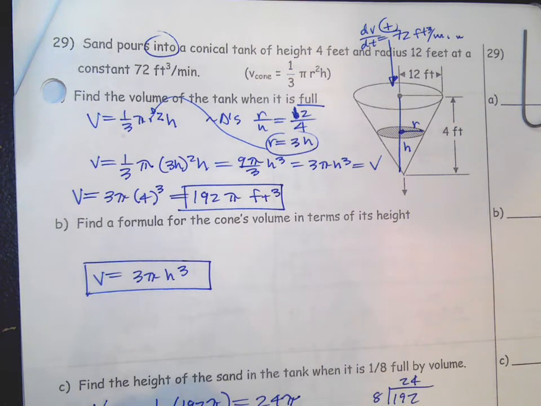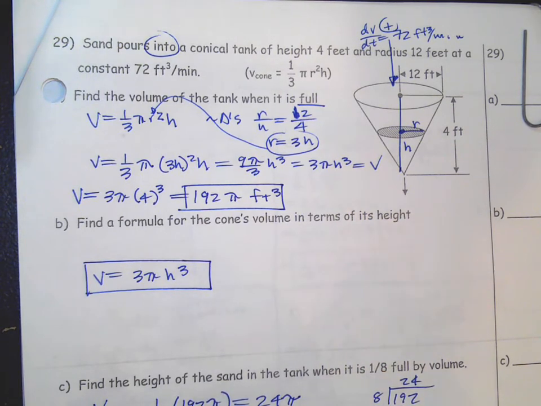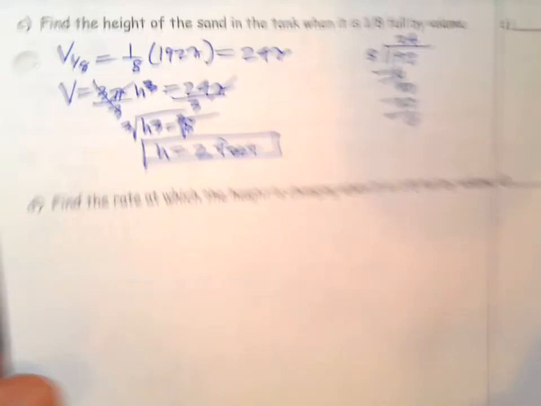Then we use our formula, 3 pi h cubed, set it equal to this 24 pi and figure out what the height is. So this should be cubed actually, right? Okay, so cube root of both sides. Don't do plus or minus. h equals 2 feet. Might need that for something.